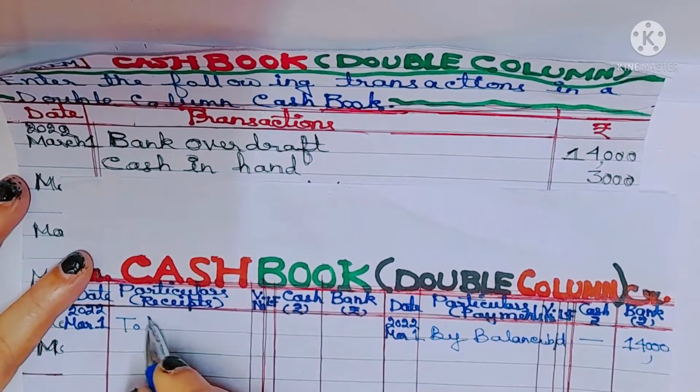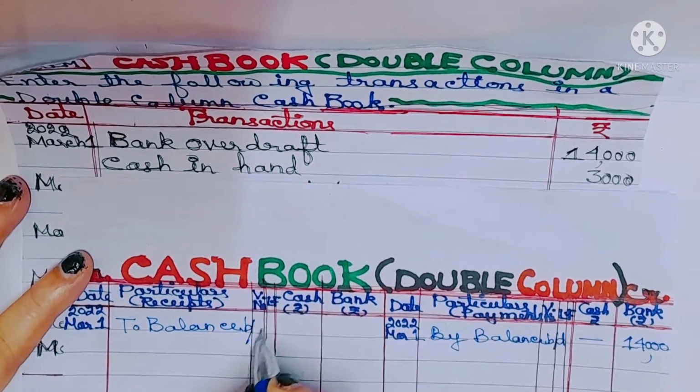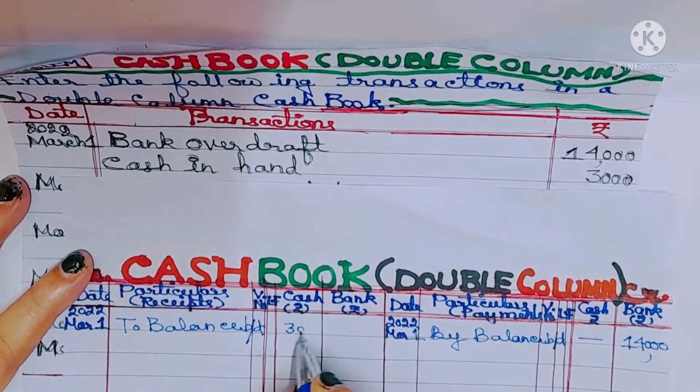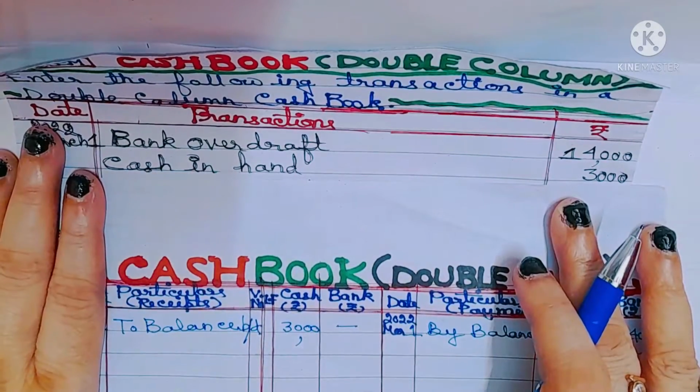So we'll write to balance BD in the cash column 3,000. Okay, so now let's see the next transaction.